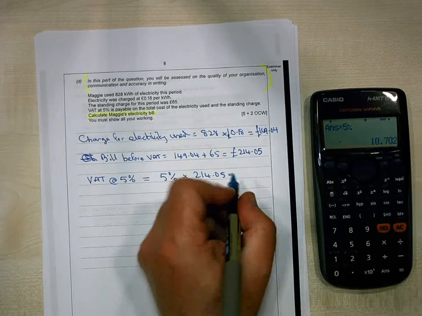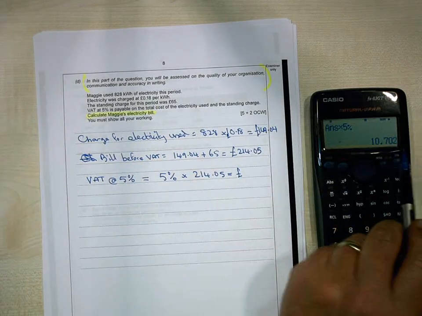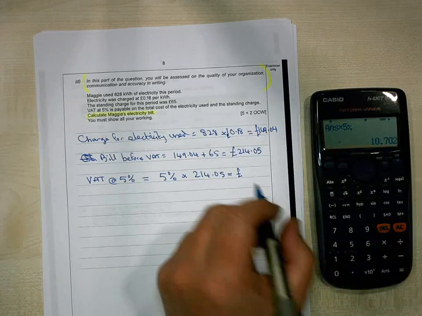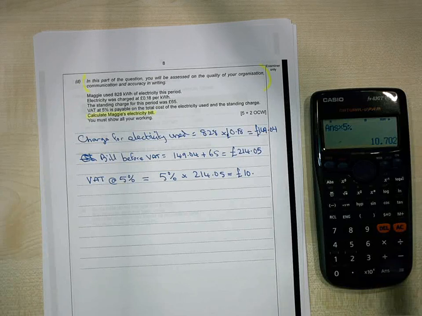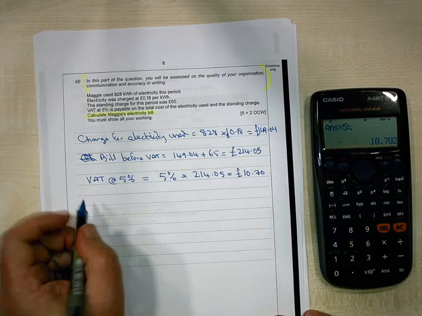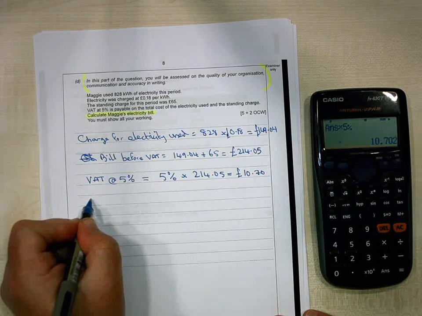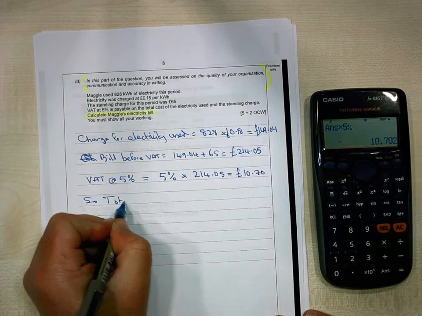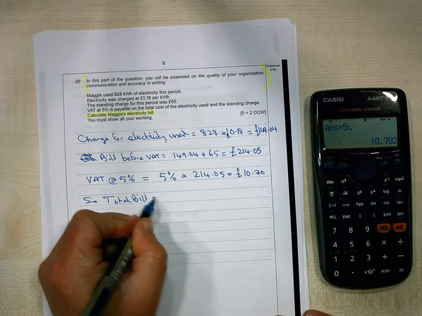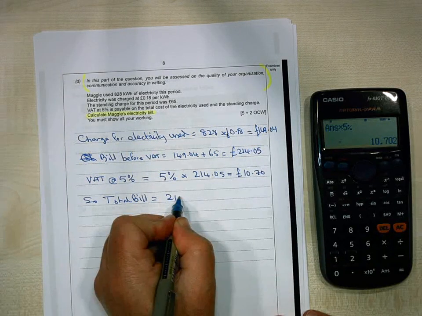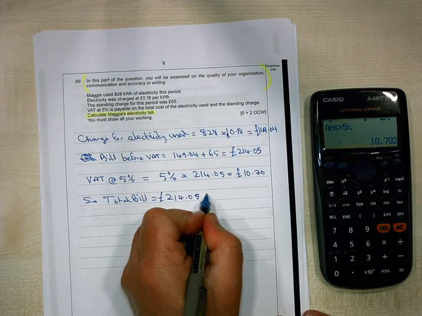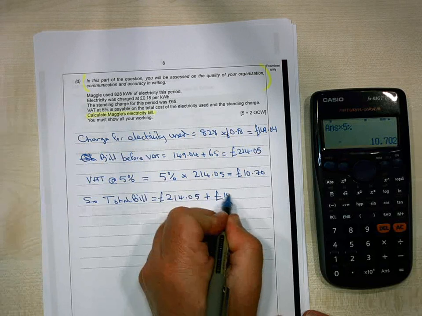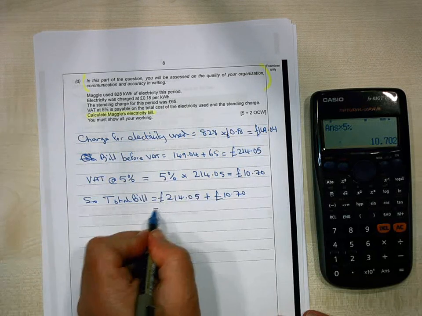Now we're talking money. So when we're talking money, unless told otherwise, we'd work to 2 decimal places. So the VAT is going to be £10.70. So her total bill will be the £214.5 for what she's used plus the standing charge and the VAT of £10.70.